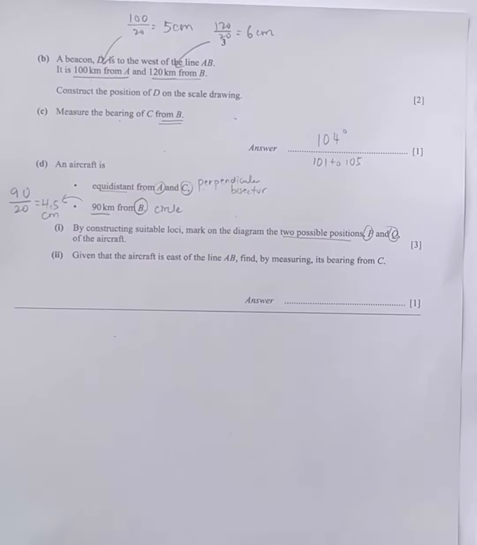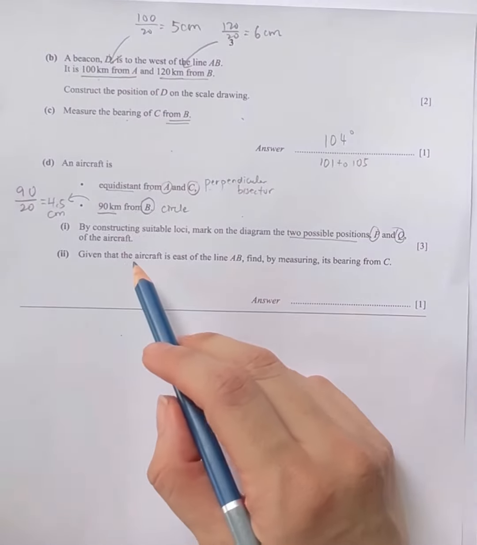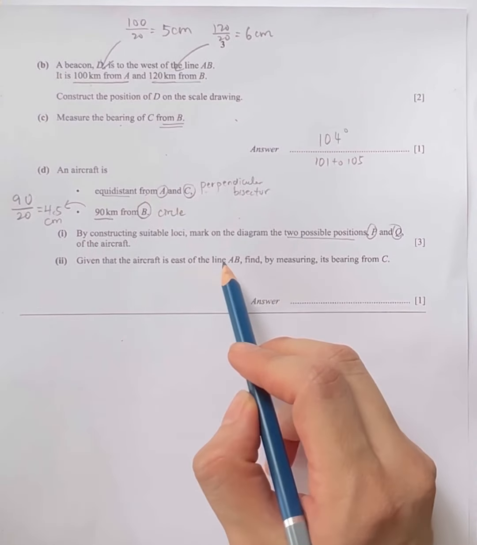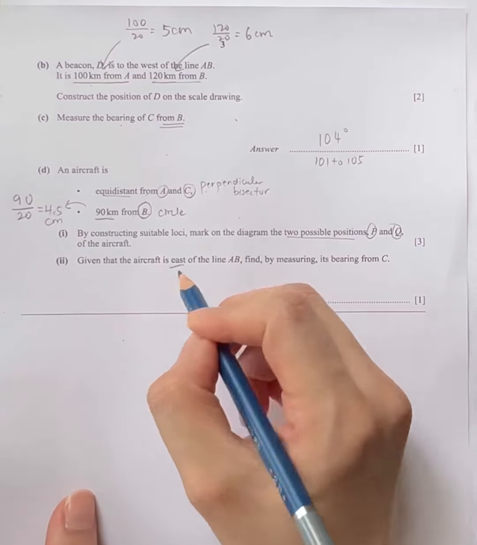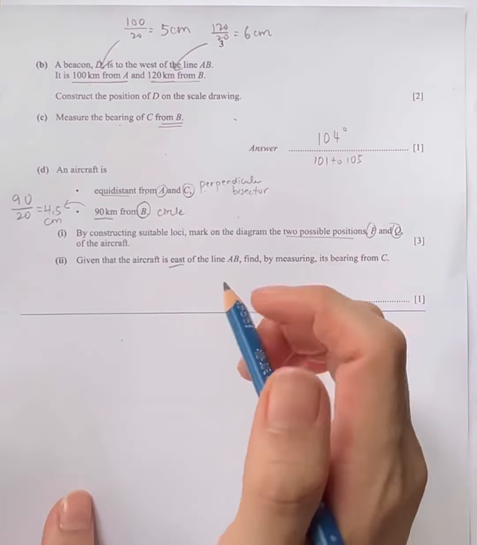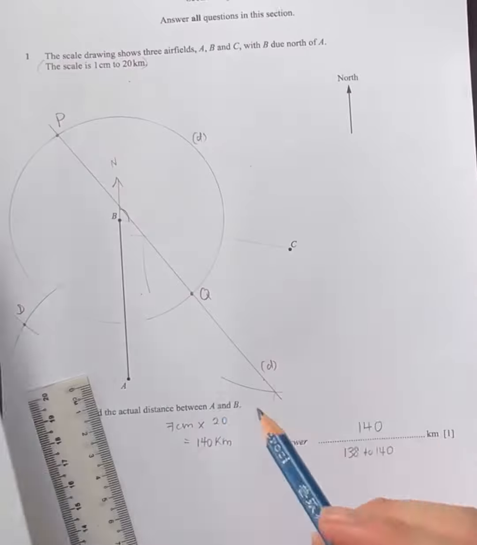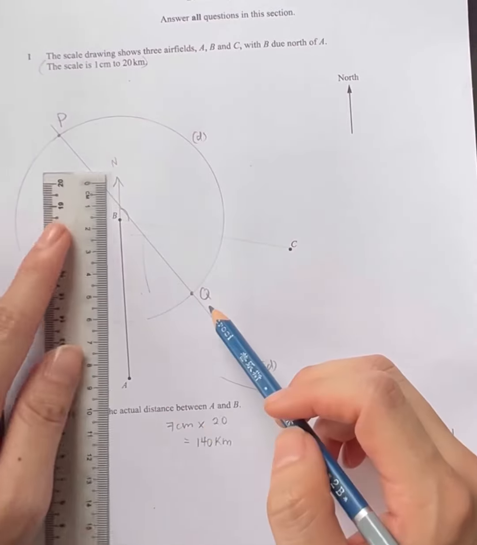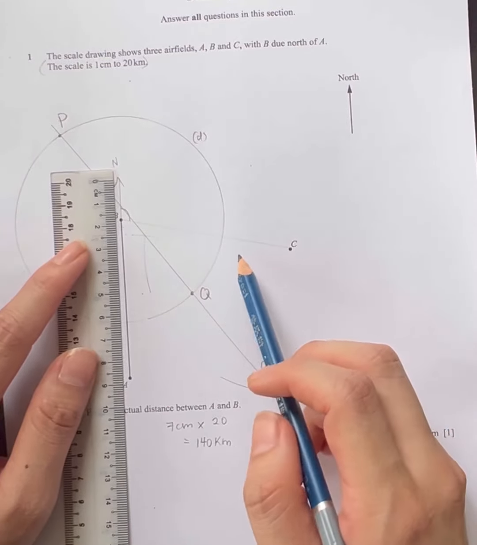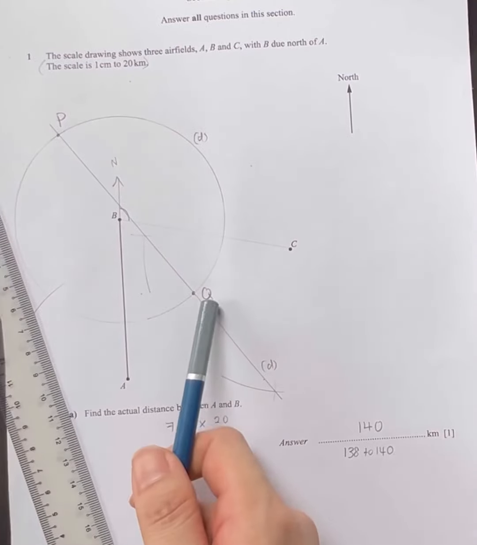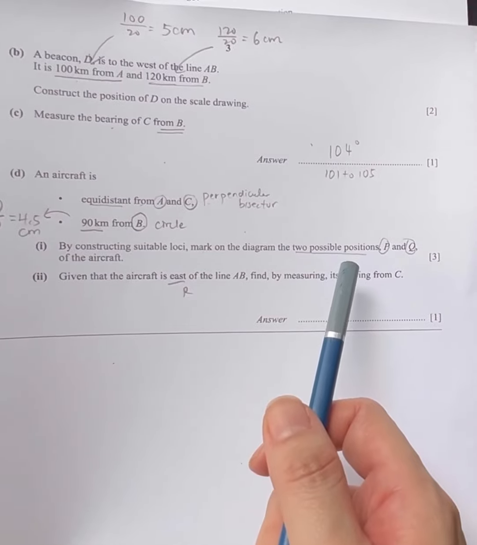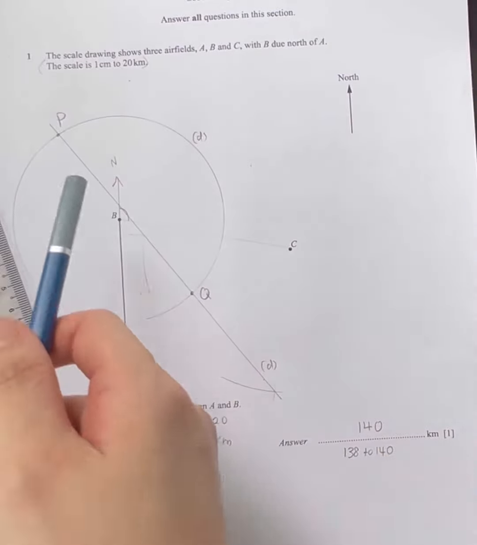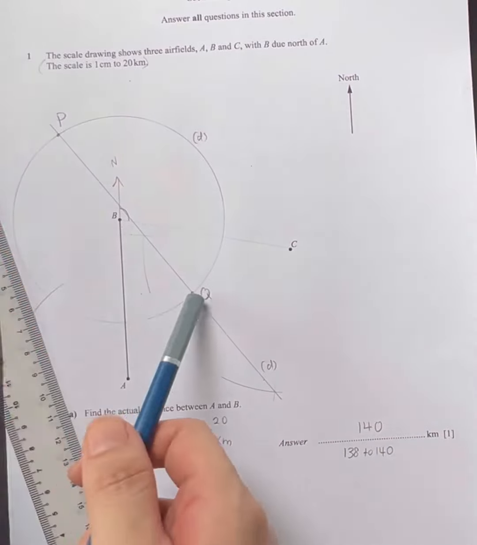Now you look at part 2. Given that the aircraft is east of the line AB, is east to your right or left? East is to your right. It's to the right of AB. AB here, right? Just now the aircraft can be P or Q, because it says the possible positions are P and Q. The aircraft can be here or here.